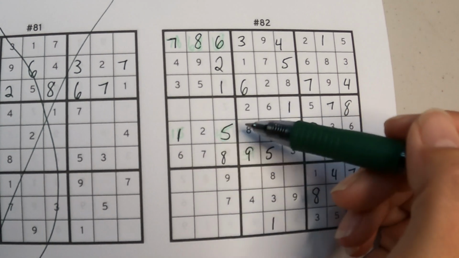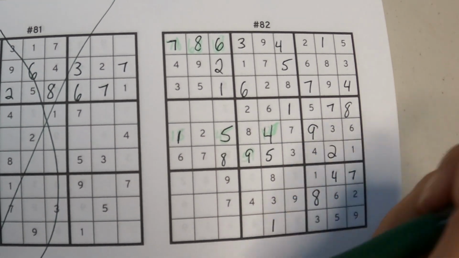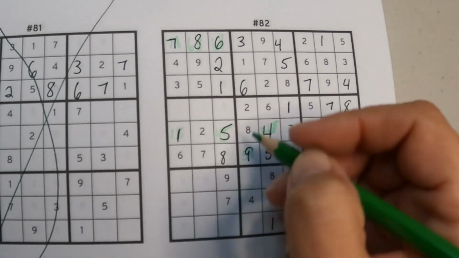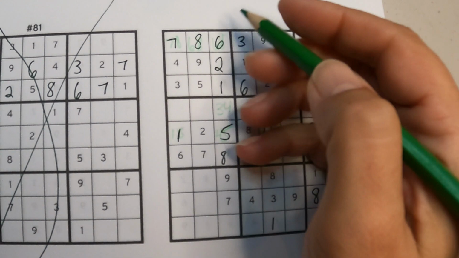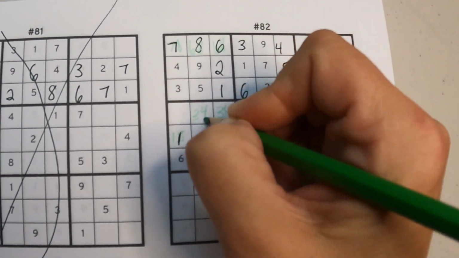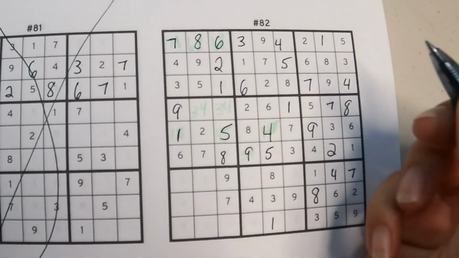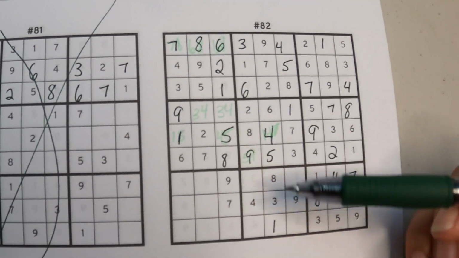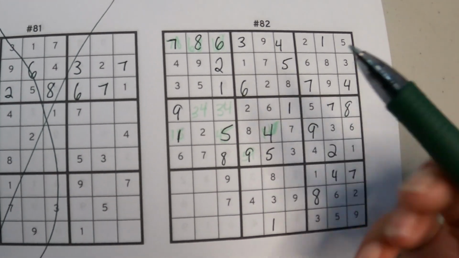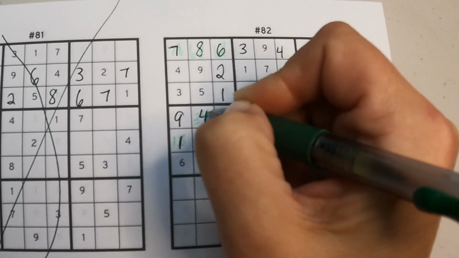For this box, we're missing 3, 4, and 9. We've got a 9 here, so 3, 4, a 9 here, so 3, 4. That means our 9 has to be here. So for this column, then we're missing that 3 and 4. We've got a 3 here. So 4, 3, 4.